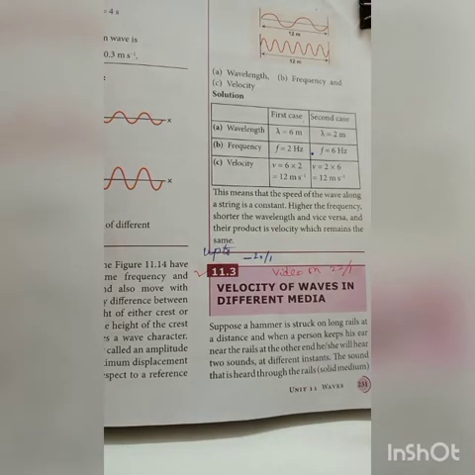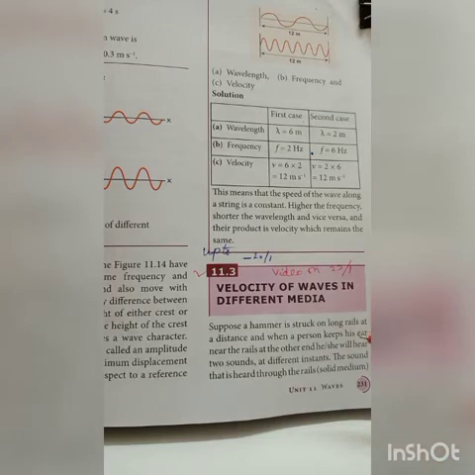Hi students, in this video we are going to see about the velocity of waves in different media. Let us say you strike a hammer on long rails at a distance, and a person keeps his ear near the rails at the other end. The person will hear two sounds at two different instances. Do you know why this happens?